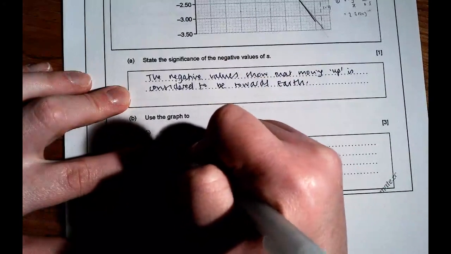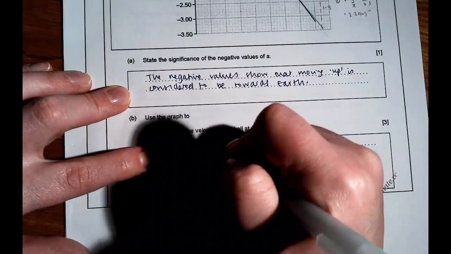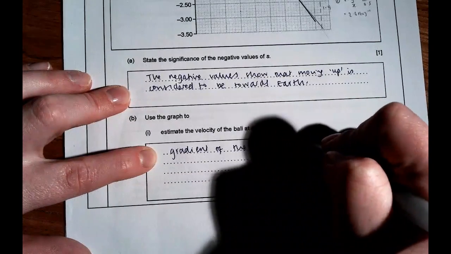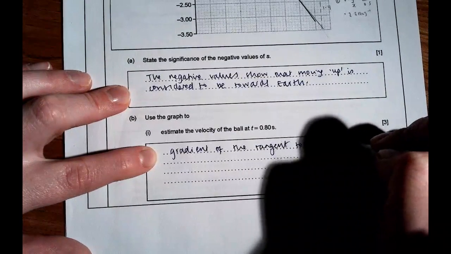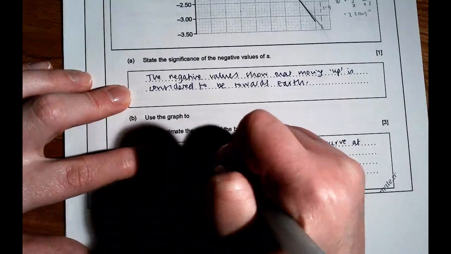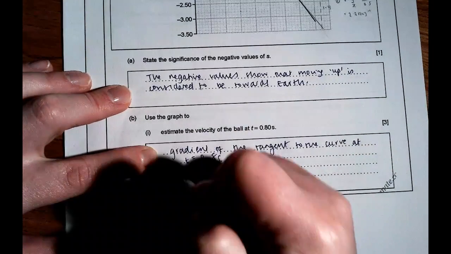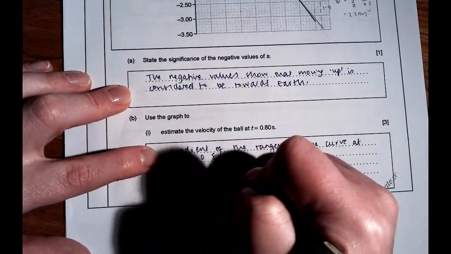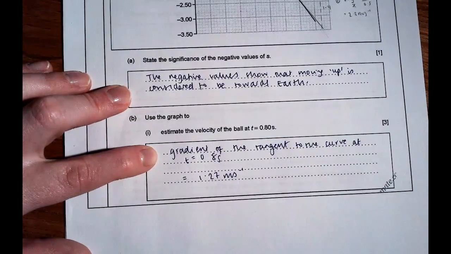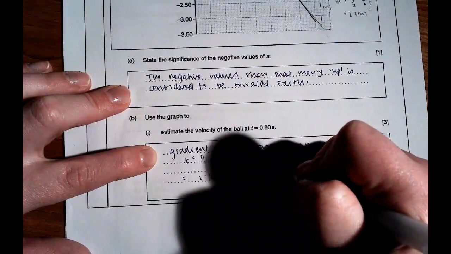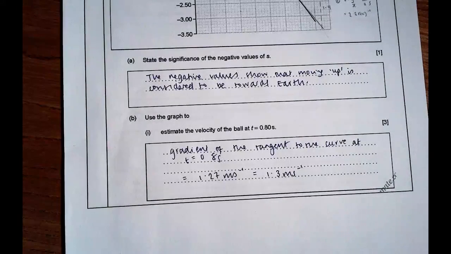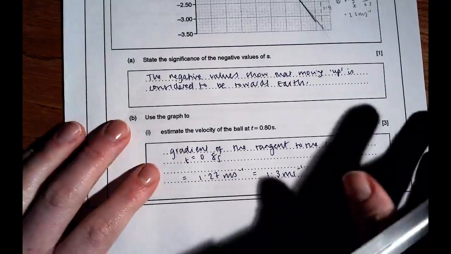So the velocity is the gradient of the tangent to the curve at t equals 0.8 seconds, and that is equal to 1.27 meters per second, or you could write that as 1.3 meters per second to two significant figures. So hopefully that makes sense.